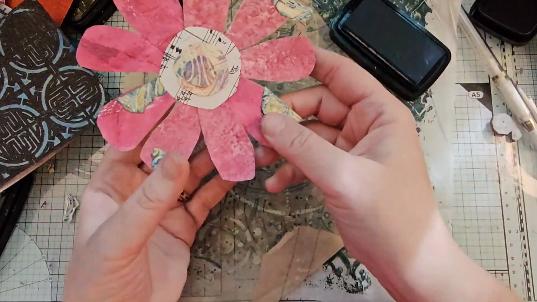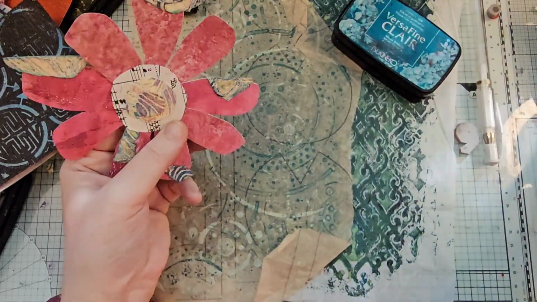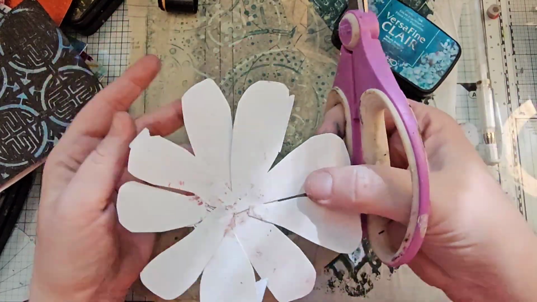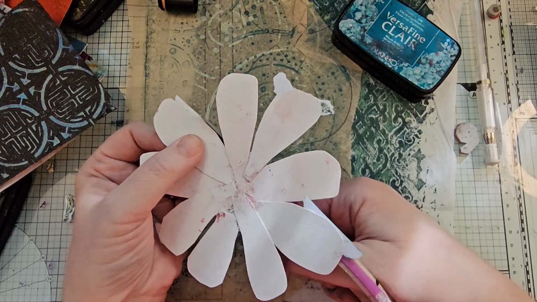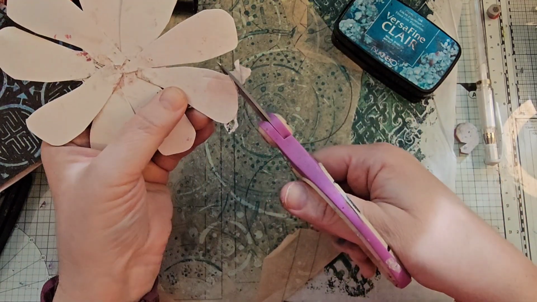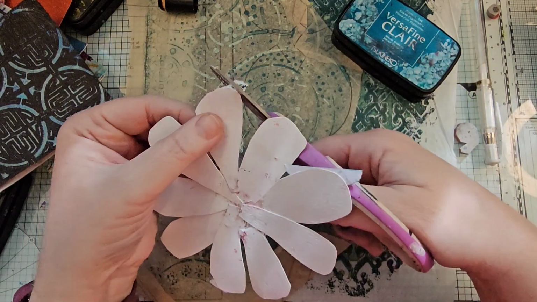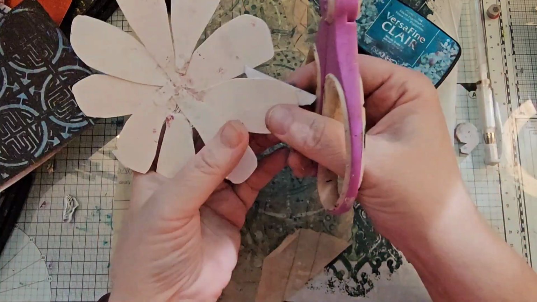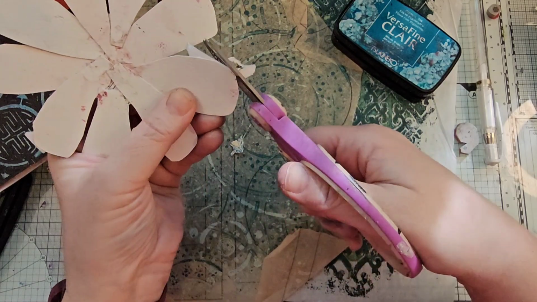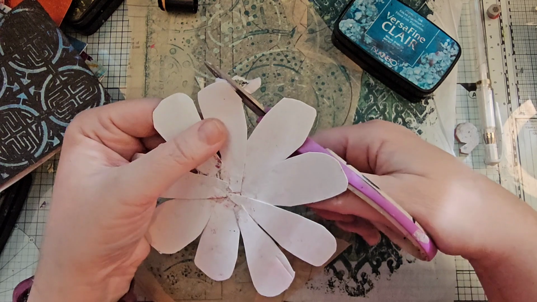Alright, so I just kind of glue them on there willy-nilly. I inked them with the turquoise before, it's Warm Breeze is what that's called, but it's a turquoisey color. And then I'm just going to come around the back and trim off the excess bits. That way I didn't have to worry about getting them cut perfectly to put on. I just put them on however, and then I knew I could come in and trim it off. That just felt like the easiest way.